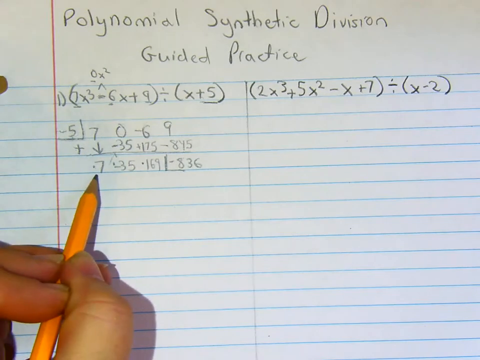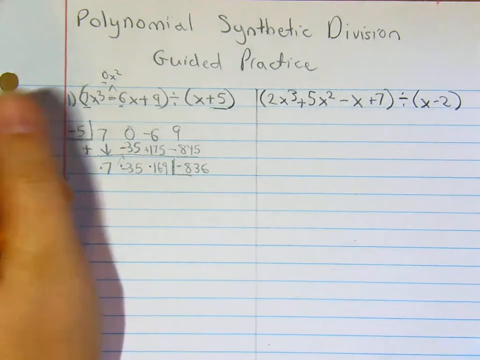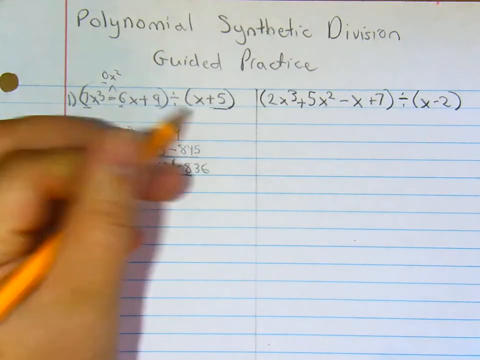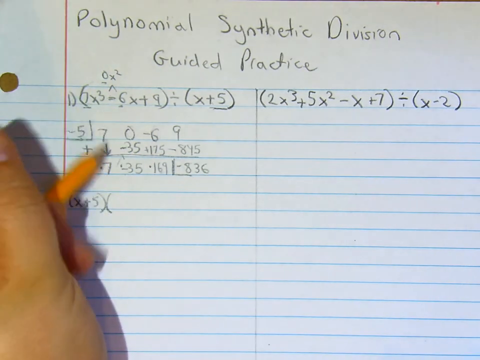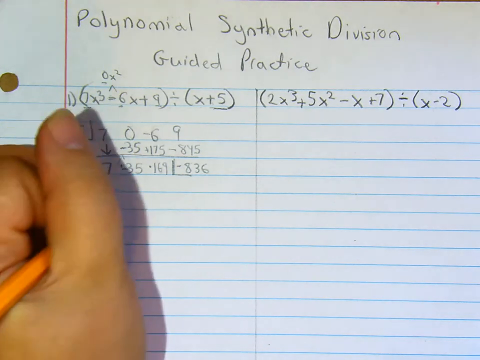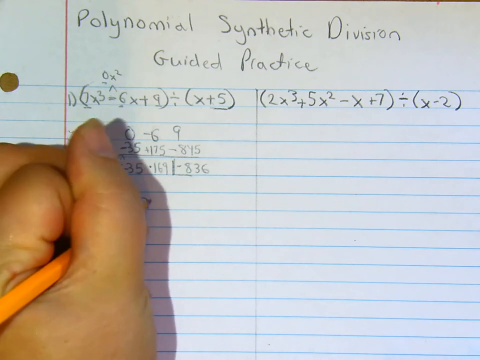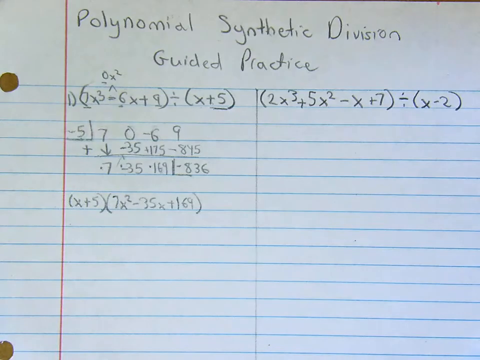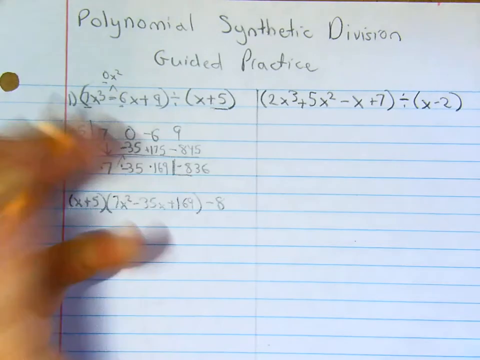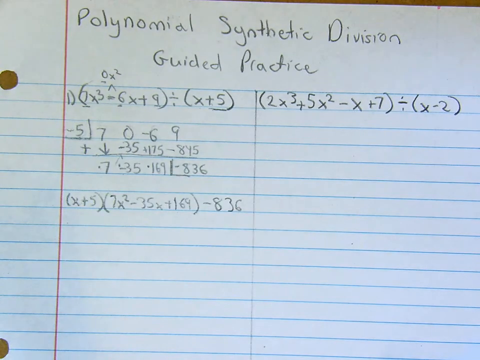So now that I got my values, I'm now going to rewrite it, and I could say that it's going to be, again, come back to my original, x plus 5. This is going to have one less exponent than whatever that is, so 7x squared minus 35x plus 169 minus, and make sure I put those in parentheses, 836. Okay.